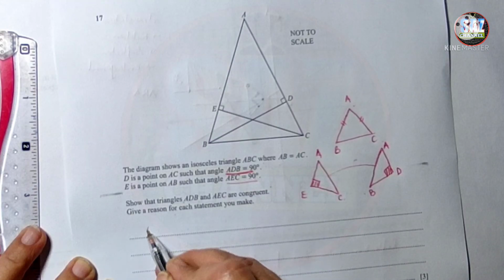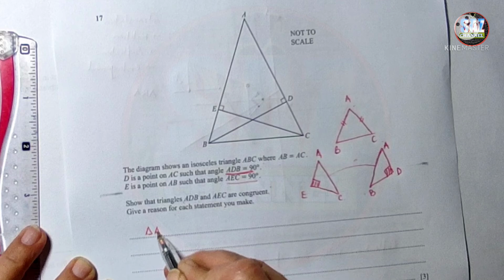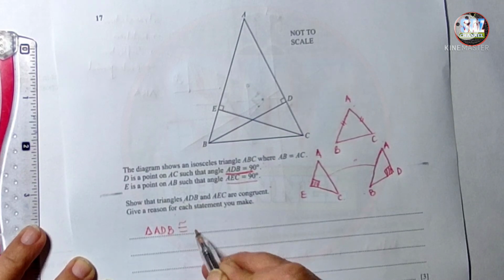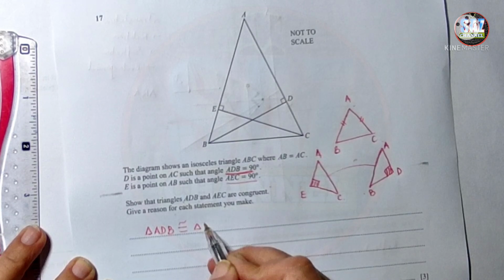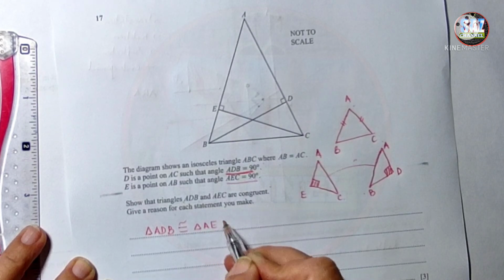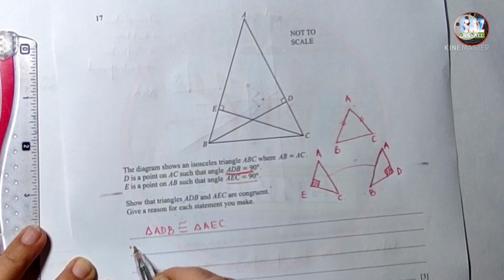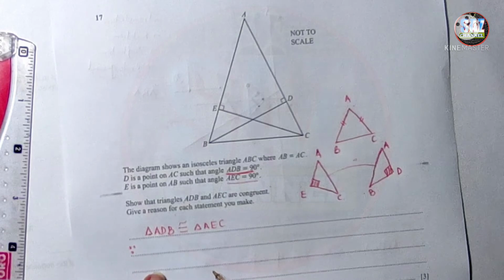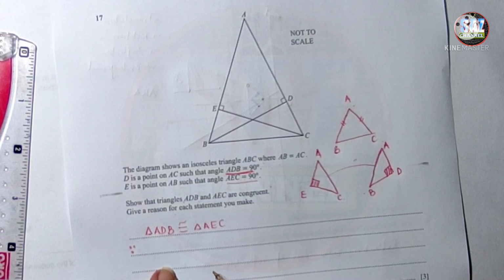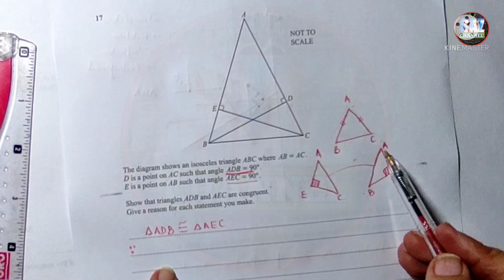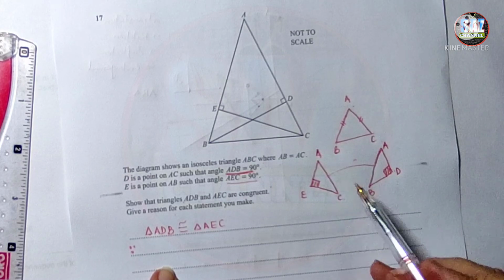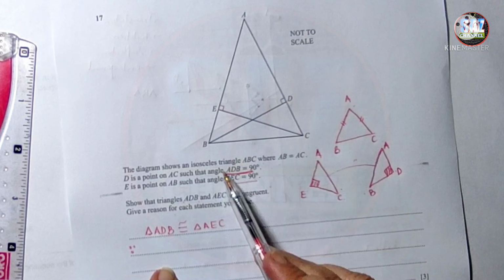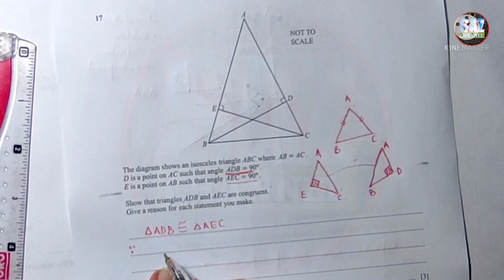Triangle ADB is congruent to triangle AEC. What is the reason? If we look at the question and the information given, angle ADB and angle AEC are 90 degrees.